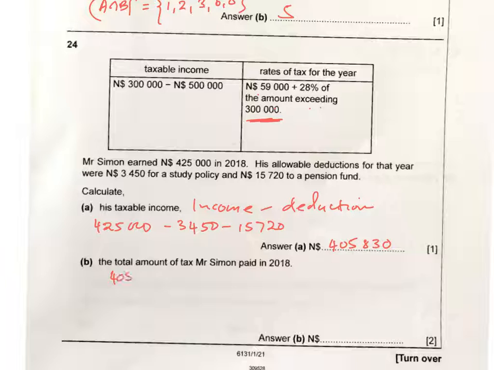First, from the 405,830, take out 300,000, and how much is left is 105,830. Okay, now this person will pay the income tax of 59,000 plus 28 over 100 of the amount which exceeds 300,000, and this is the amount which exceeds, 105,830.